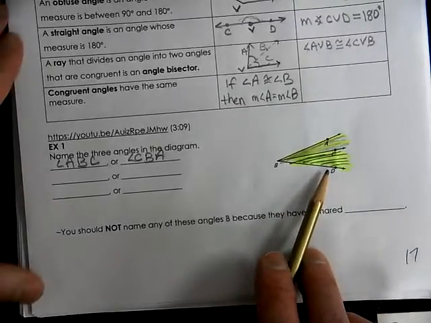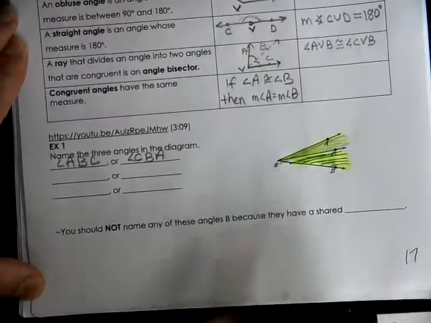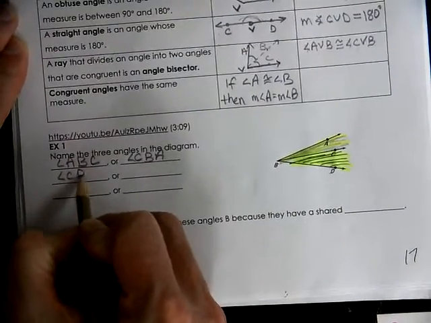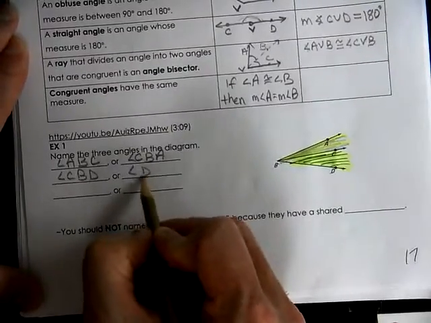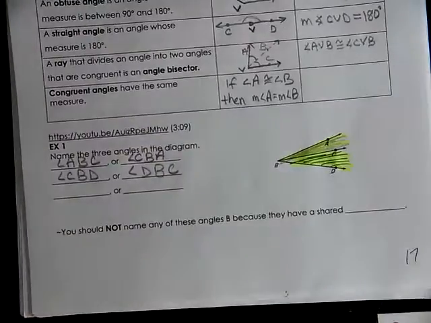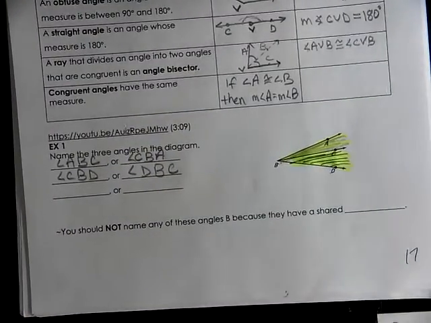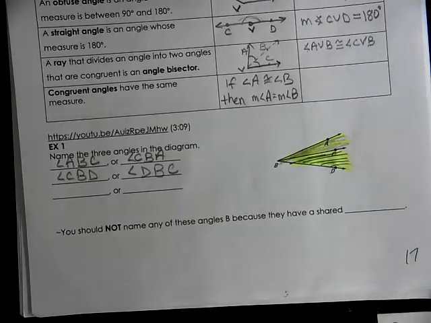Now let's name the pen shading. That would be CBD, angle CBD. Or you can switch that order, DBC. Notice how I have the angle symbol. You need to use the angle symbol when you're talking about an angle. Don't just use three letters. I don't know if you're talking about a plane. That's why we have to use the word plane in front of 3 letters, because it's different than an angle using 3 letters. We never name a segment with 3 letters.